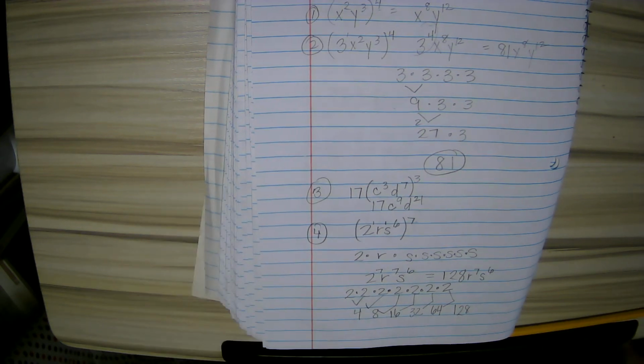So don't forget to complete the boom cards today. One will be a good review of both the power rule and the product rule, and one will just have mostly power rule.